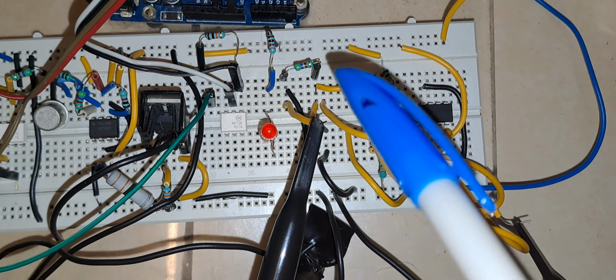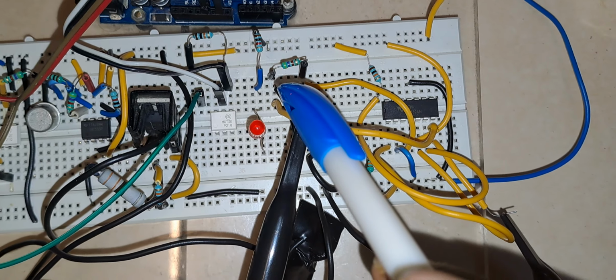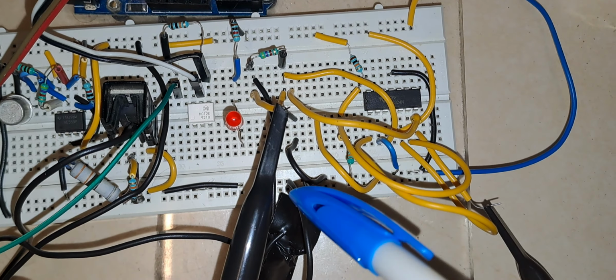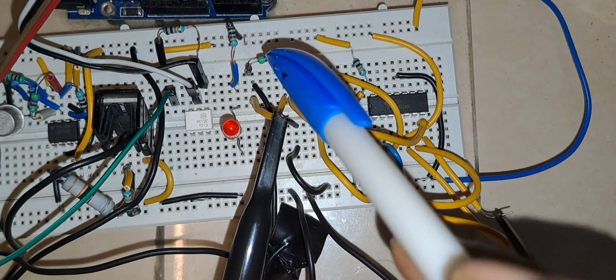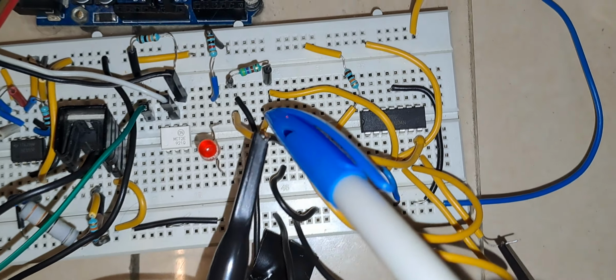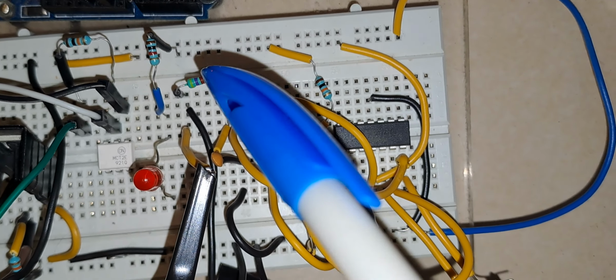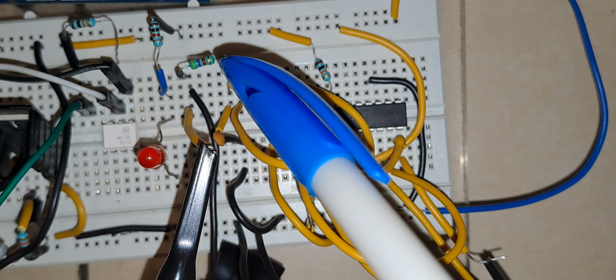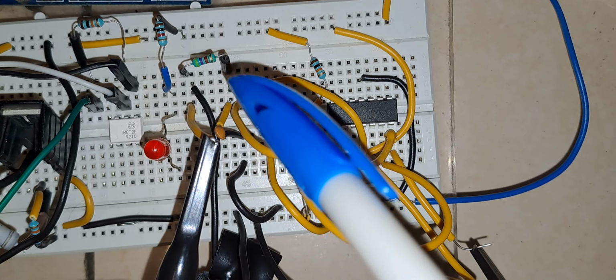This is the receiver part, and the other winding is connected here. You can see one wire is connected here, and the other wire is connected to the ground. As you can see here, this is the low pass filter. You can see this resistance and this capacitance. They form the low pass filter: 4.7K and 0.01 microfarad.